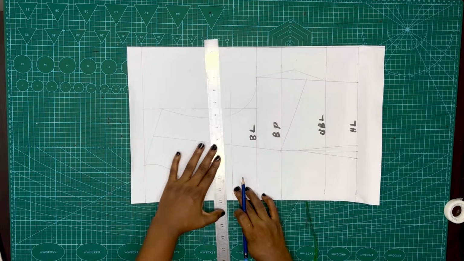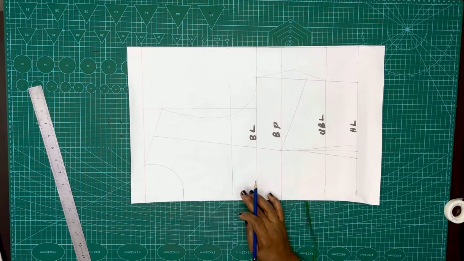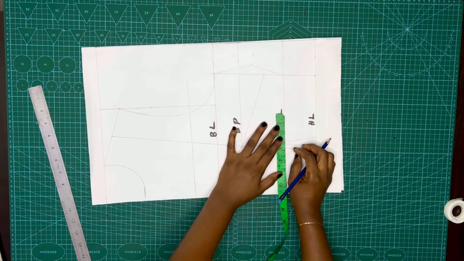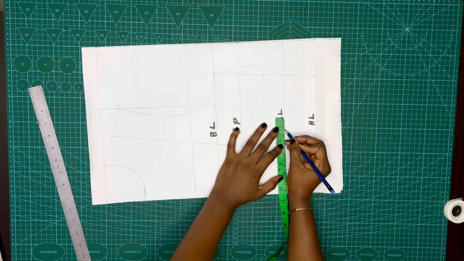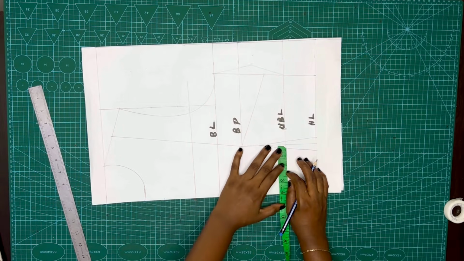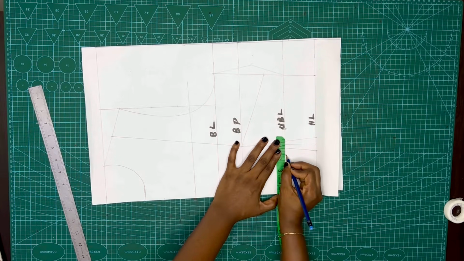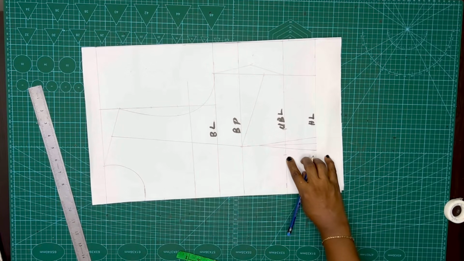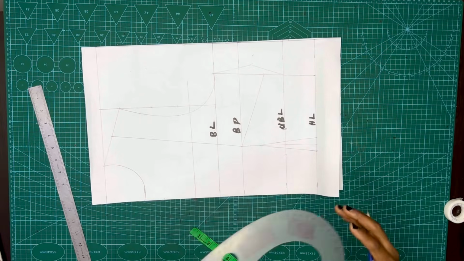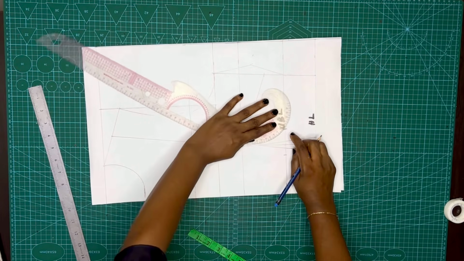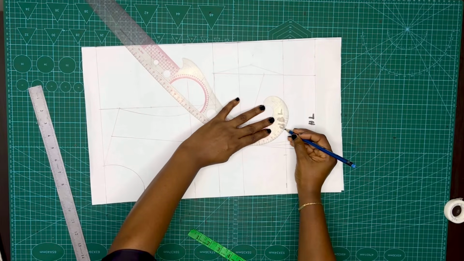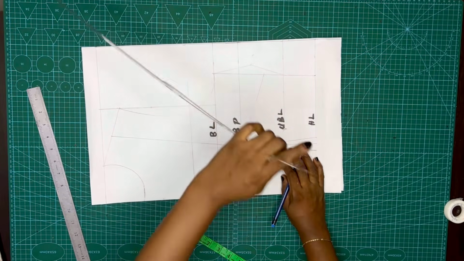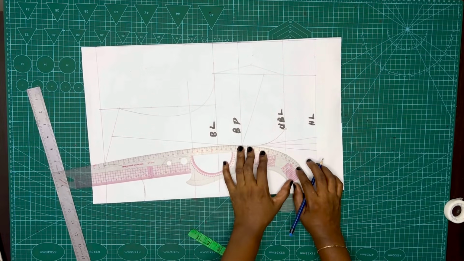Okay, so after you're done doing this, what you need to do next is to contour the under bust area, which I did mine. I went by 1 inch on this side, like so. Then the center front by half an inch, just like this. After doing this, what you do next is to connect. So I use the curve rule. You take your curve rule like so, just place it like this. You connect it back to the dart leg, just like this. Connect the other side also, just like so.